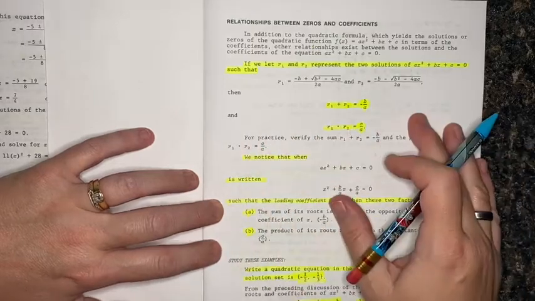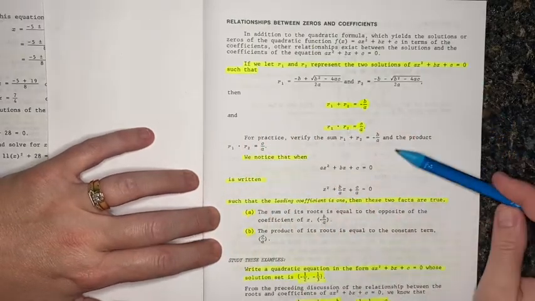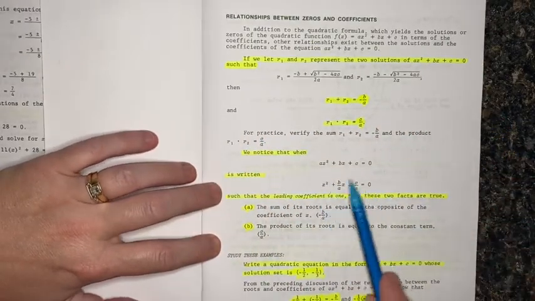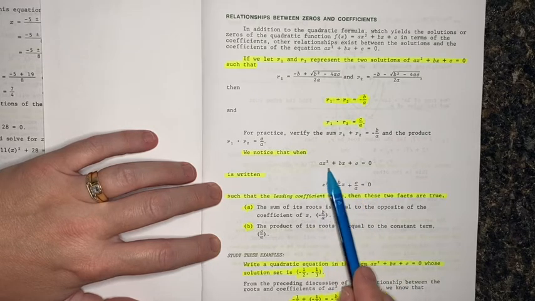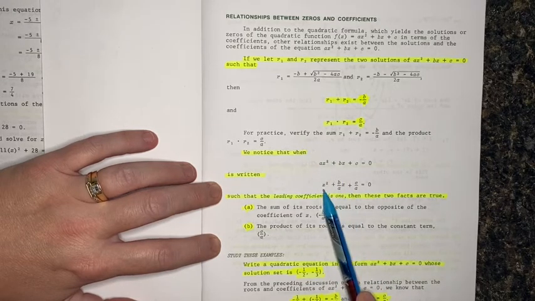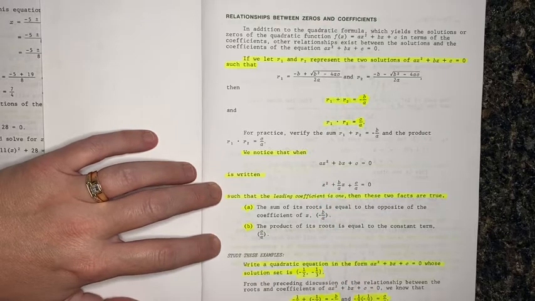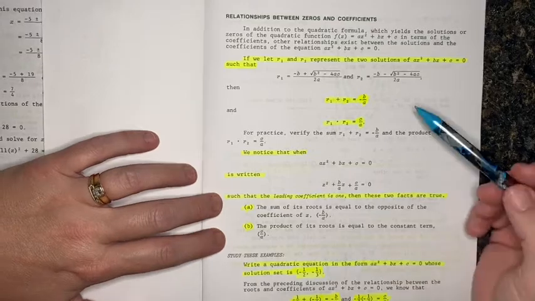And basically what they found out is that if we write our equation like this, here's how it started out, right? Being a coefficient in front of our second degree term. But here they've rewritten it so our second degree term has a 1 in front of it.